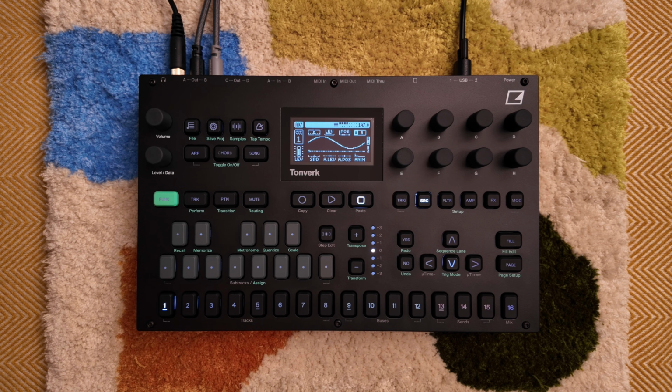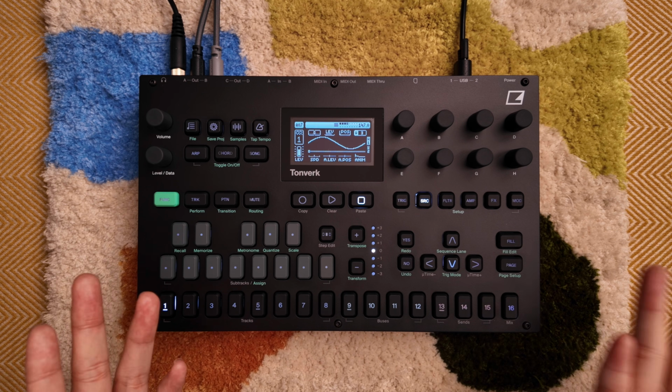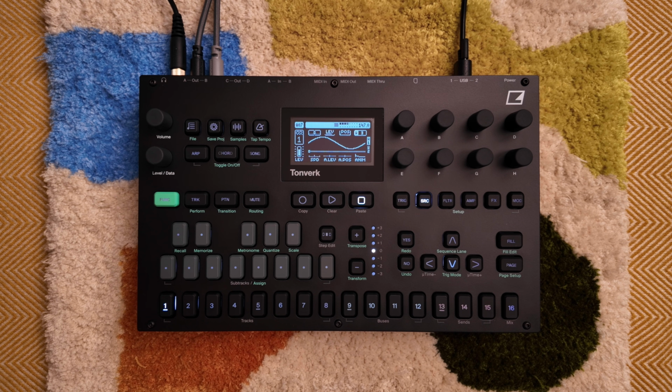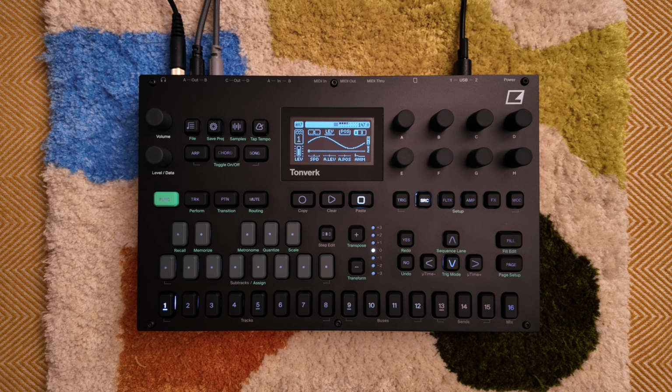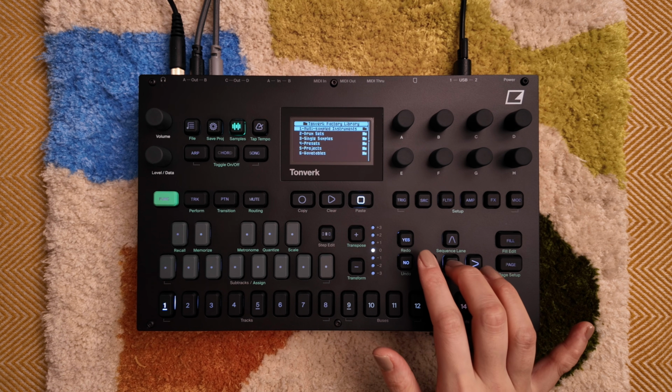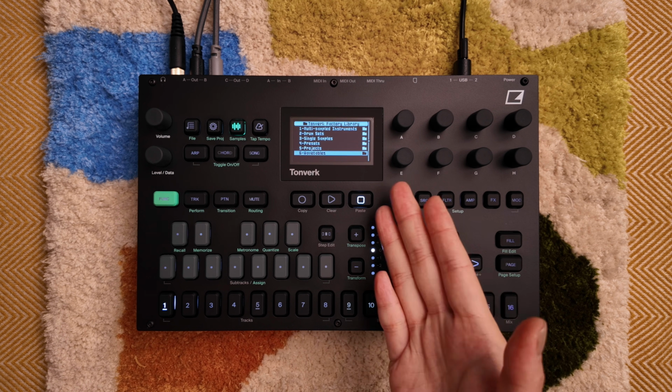To use Wavefinder, download the OS 1.3.0 or later from elektron.se and update your Tonverk. There are 75 wavetables to get you started, included in this OS package. We recommend placing this Wavetables folder in the factory library to keep things organized, as I have done so here.